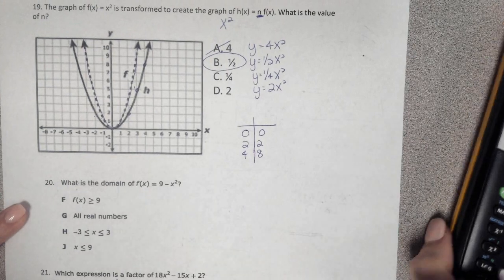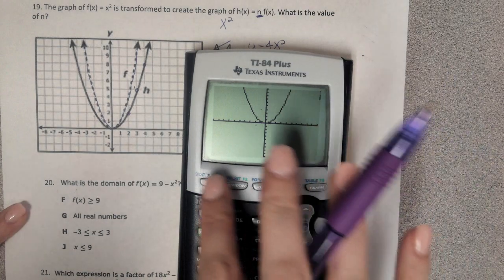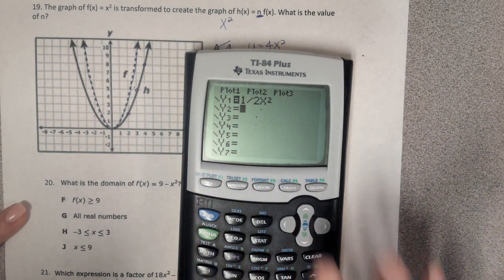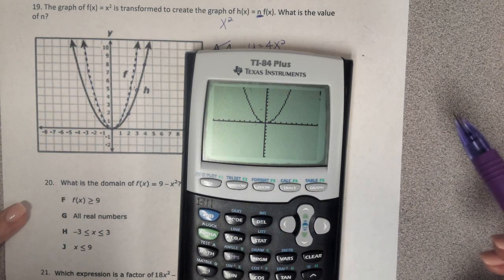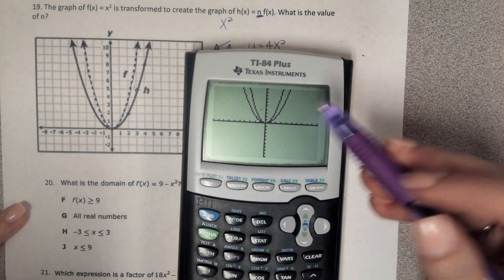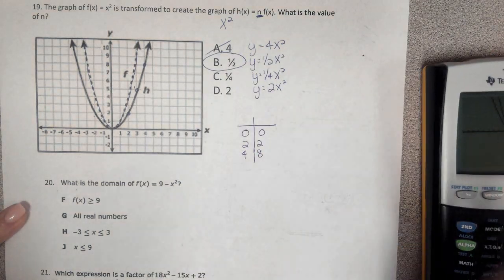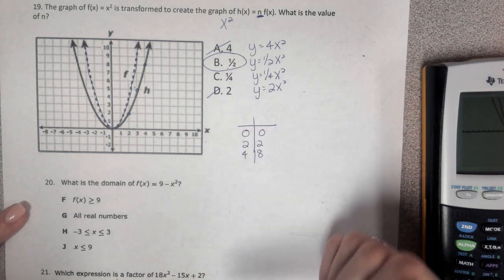You could also use the graph. You know that it needs to be getting wider in comparison. I've got to compare it to that x squared, sorry about that. So there's the original, there's your new. Yes, it's getting wider. So I knew that it had to be a smaller number. So it wasn't going to be 4 or 2, but you kind of need specific points to tell the difference between those.